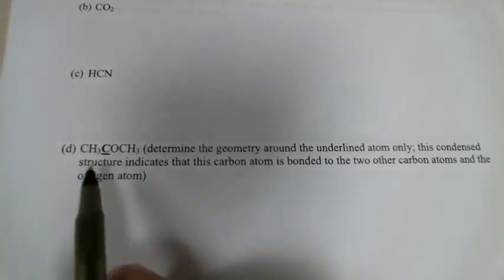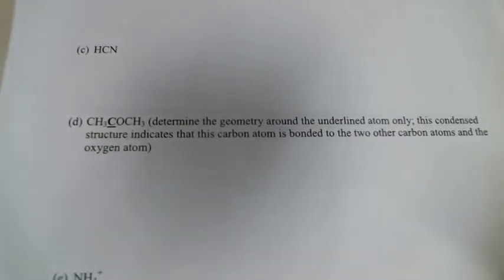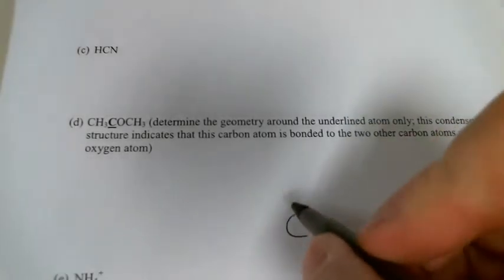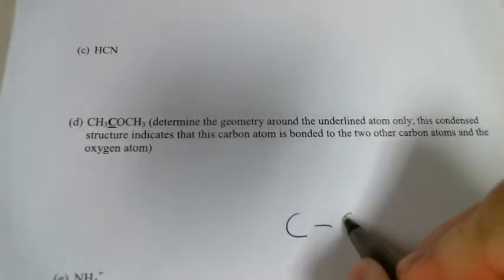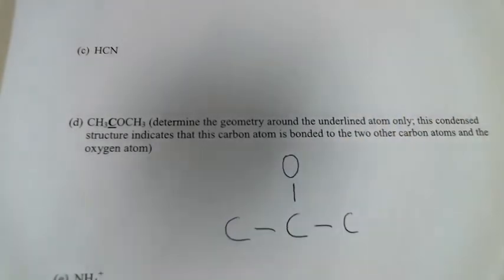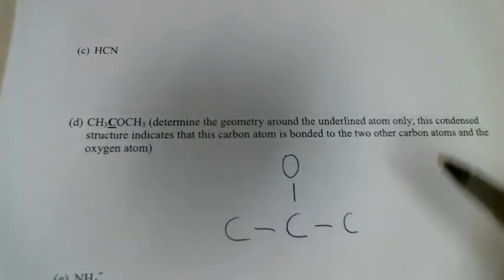And so this always causes a lot of confusion in lab. So let me just draw what we mean by that. The carbon is connected to the 2 other carbons and connected to the oxygen. So that's our starting point for the Lewis structure. And then you just have to fill it in.